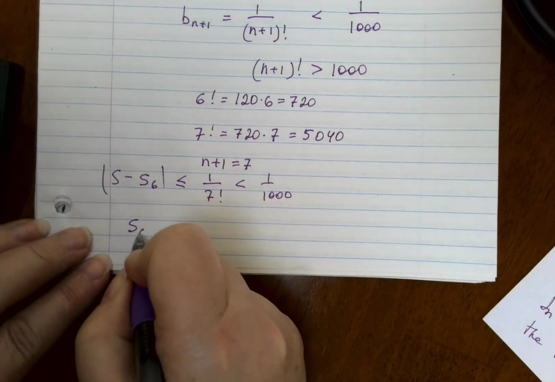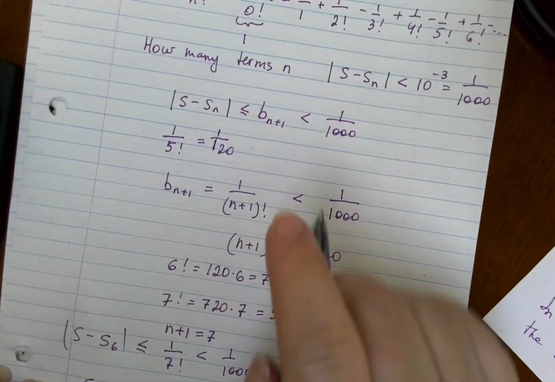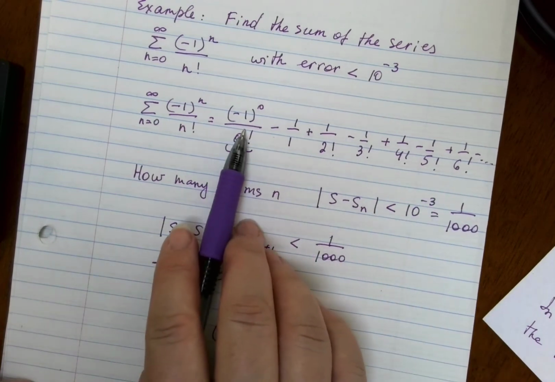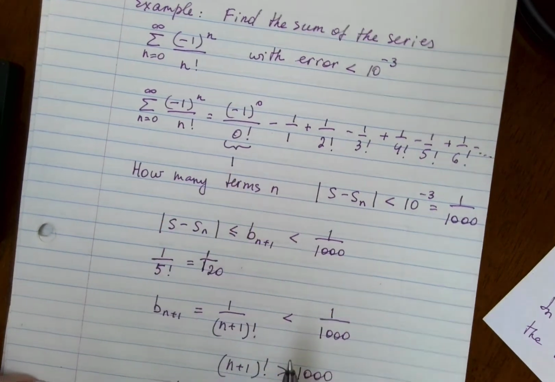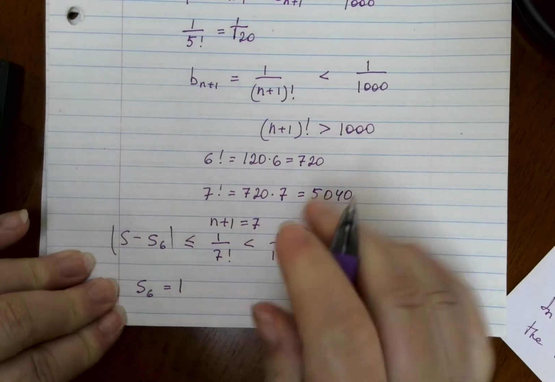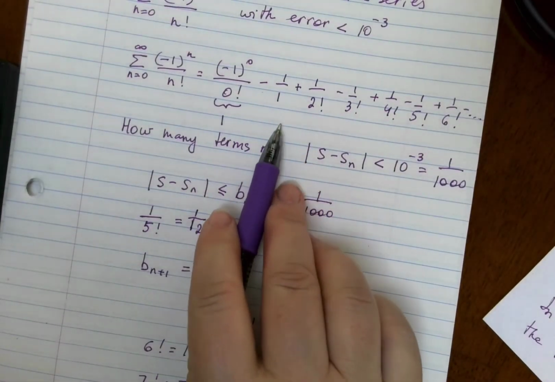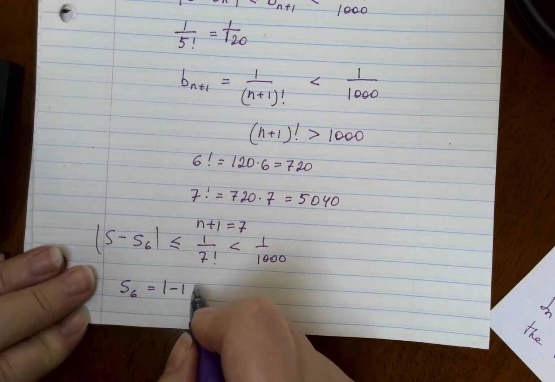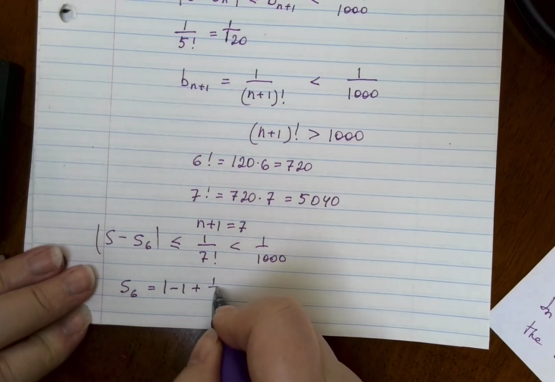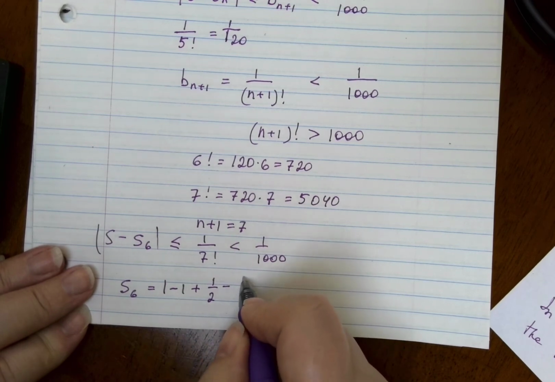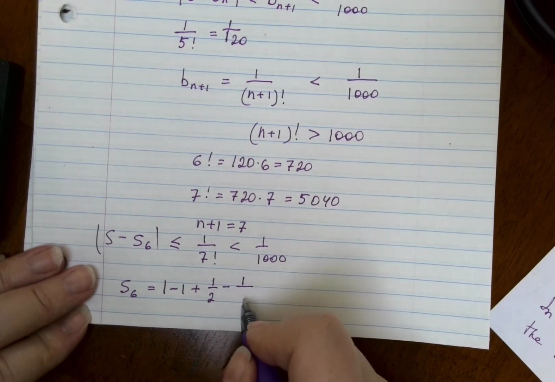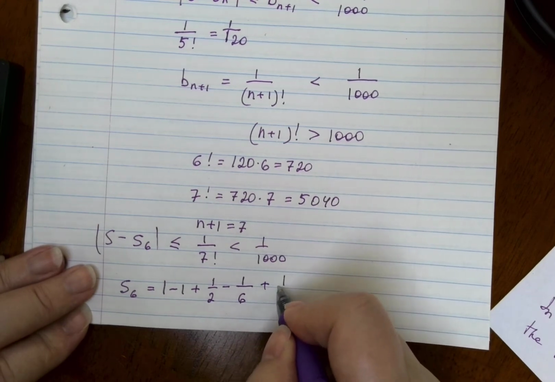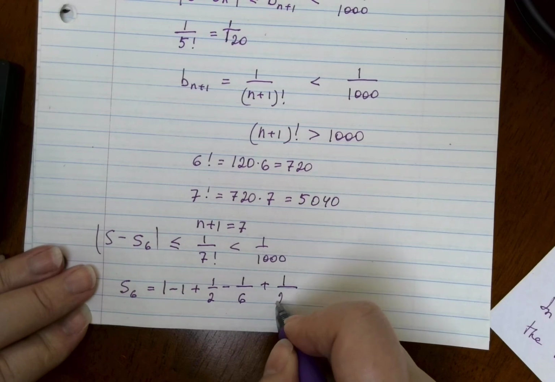Okay, so S_6 is going to be, okay, the first term is 1 over 1, so 1. The second term is minus 1. Then I will have plus 1 over 2 factorial, which is 1/2, minus 1 over 3 factorial, which is 2 times 3 is 6. Then plus 1 over 4 factorial, which is 6 times 4, 24.